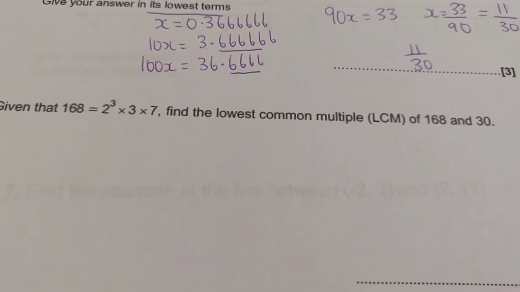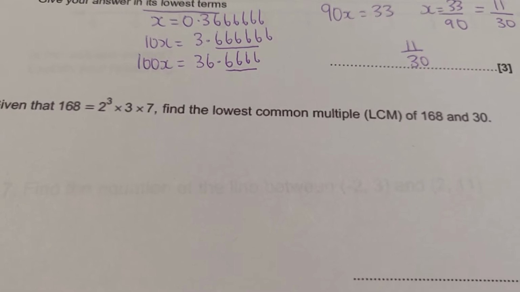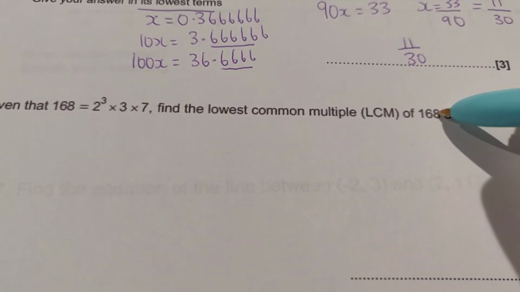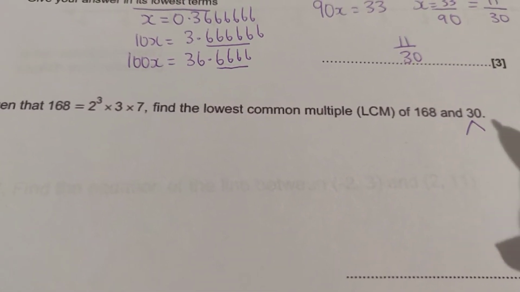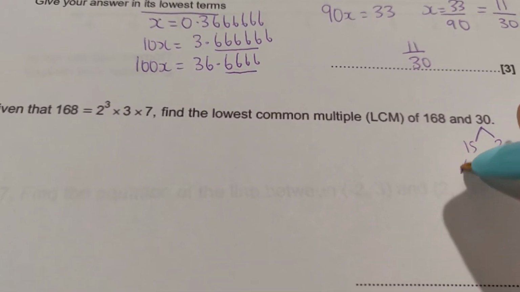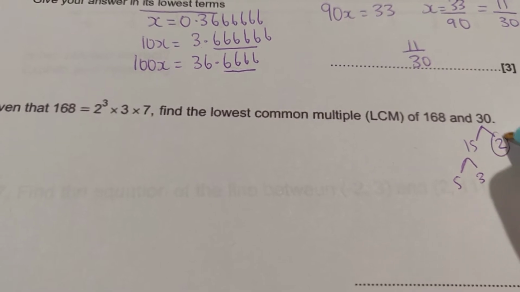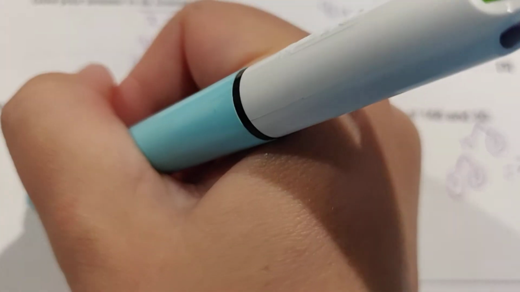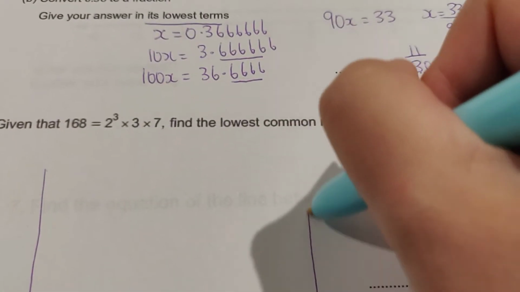The next question, we know that 168 is 2 cubed times 3 times 7. So I've got to work out the lowest common multiple of that and 30. So if I work out the factorisation for 30, I get 2 times 3 times 5. So I'm going to put this into a Venn diagram.